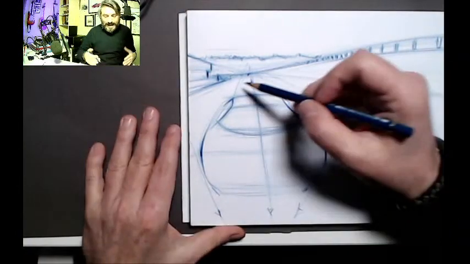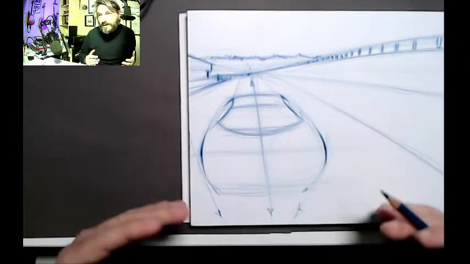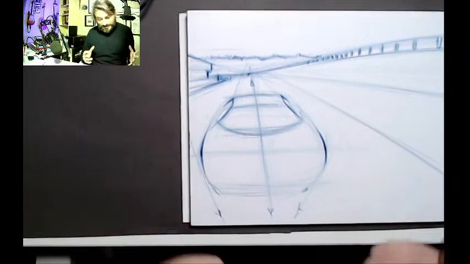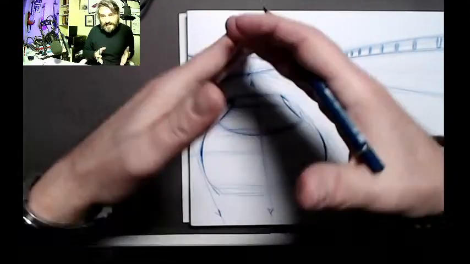So, first of all, I want to have a Coke bottle effect, like an American muscle car, all right? Let's not have this just straight like that.